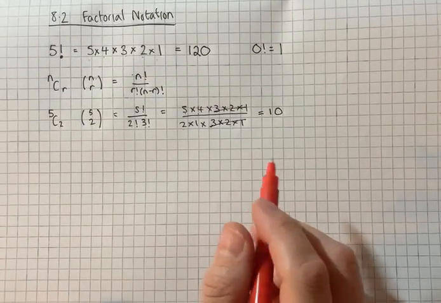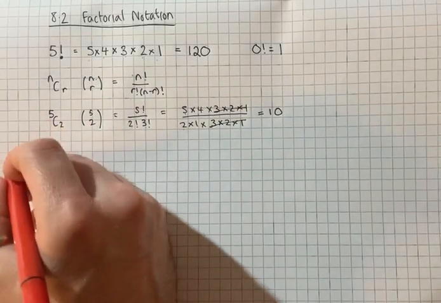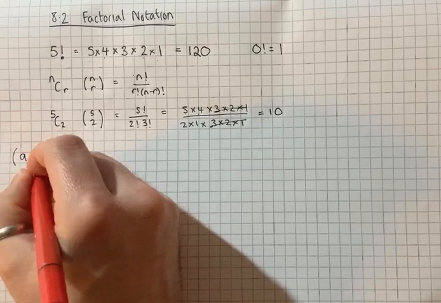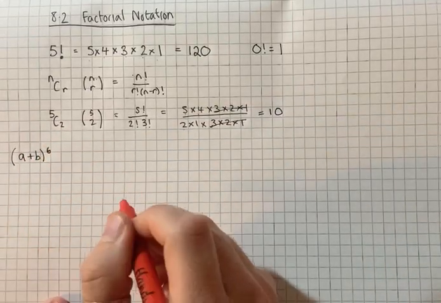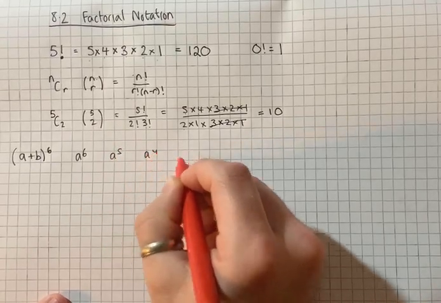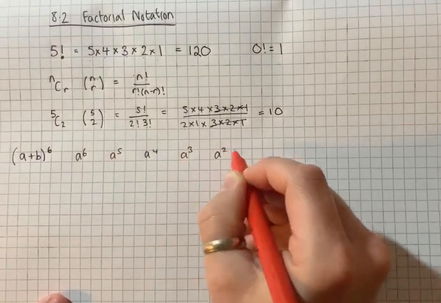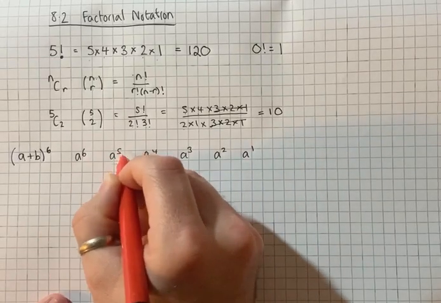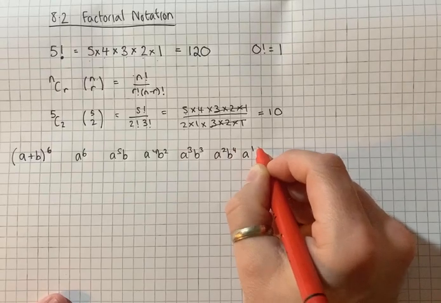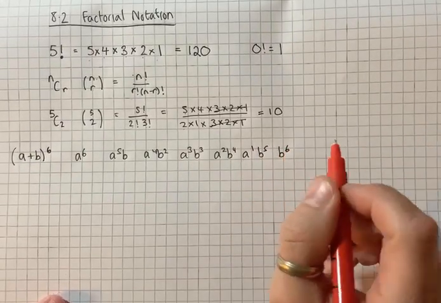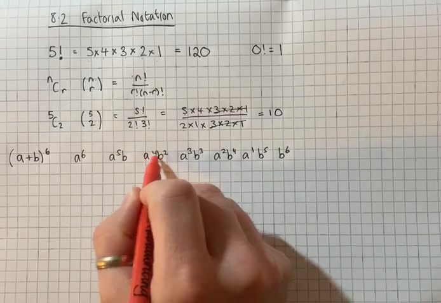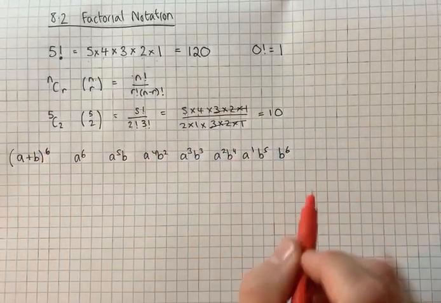So, back to Pascal's triangle. Say we wanted to do the 6th row, or power 6 I should say. We know what the terms are: a to the 6, a to the 5, a to the 4, a to the 3, a squared, a, b squared, b cubed, b to the 4, b to the 5, b to the 6. Don't forget the individual powers add up to the overall power in each case.